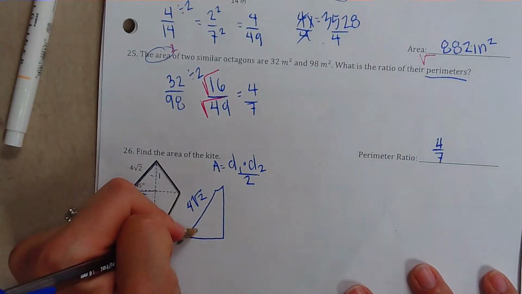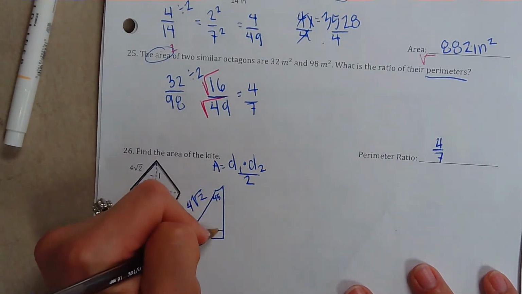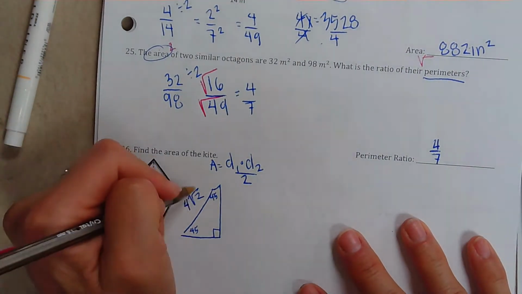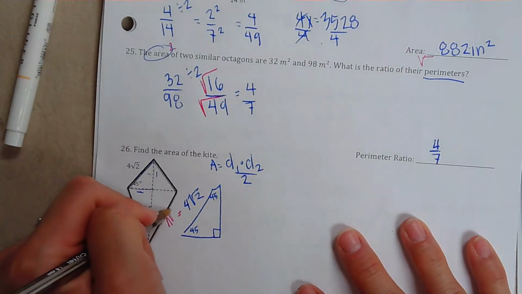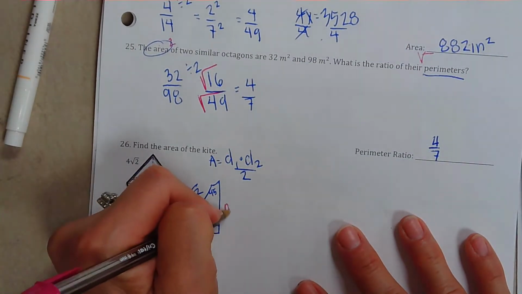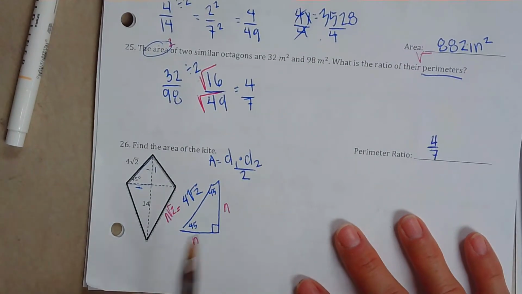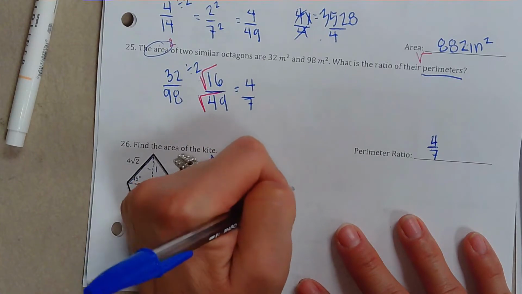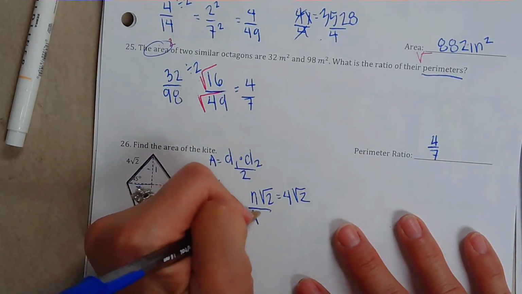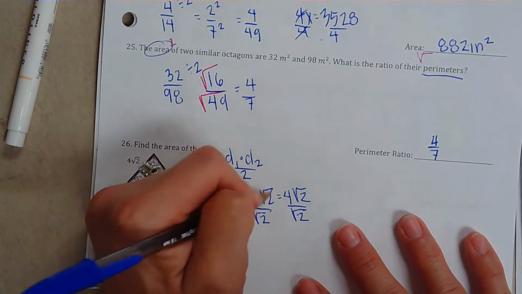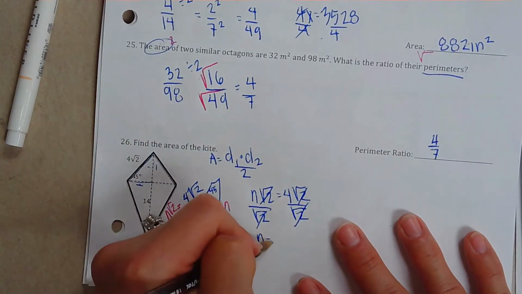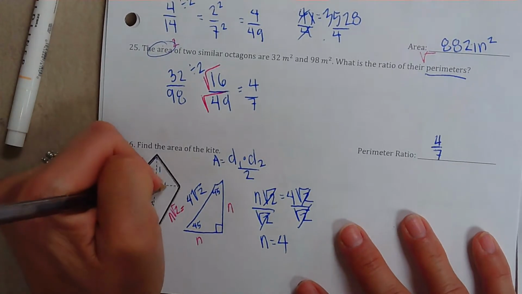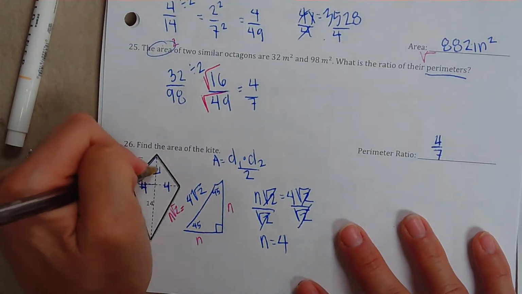This triangle. All right, and it's 45, 45, 90. Okay, so n rad 2, n, and n. I'm going to solve for n. N rad 2 equals 4 rad 2. I'll divide by rad 2 and divide by rad 2. Oh, looky that. They just cancel out. So n is equal to 4. All right, so this side is 4, that side is 4, and this is 4.